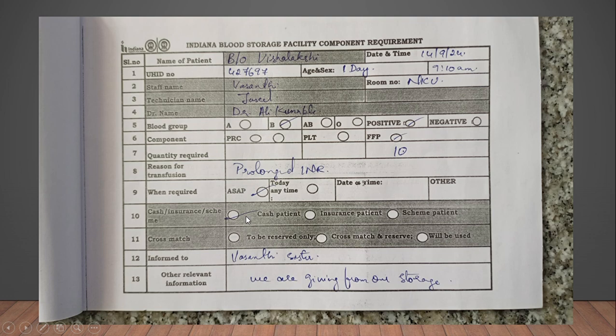Okay, then you have to check what type of patient it is, whether it's an insurance patient or any scheme patient. The reason is that some schemes don't allow blood components as a part of the revenue transactions. For that reason, we need to check what type of patient it is.